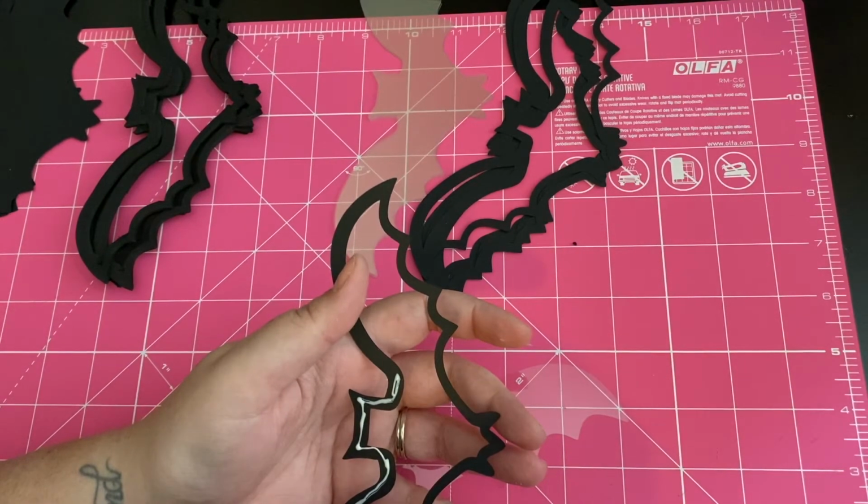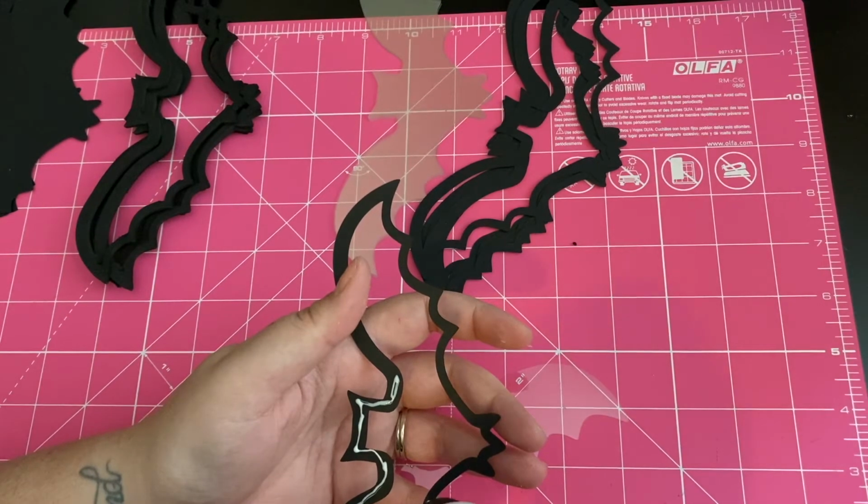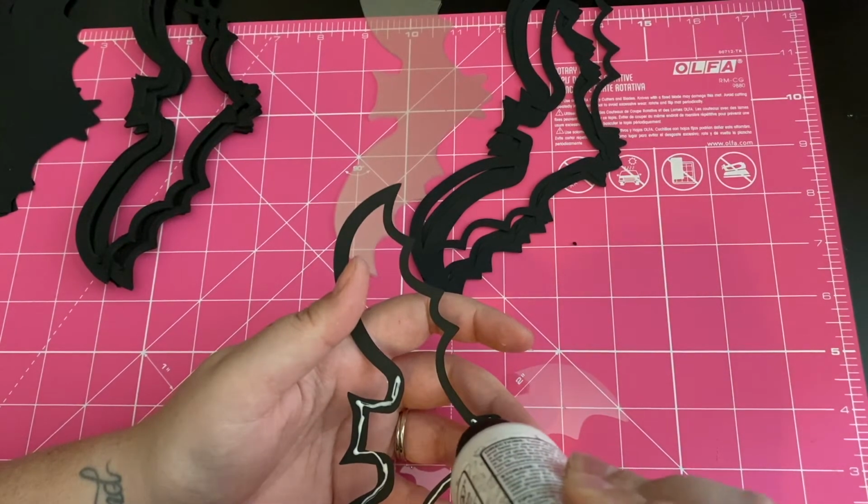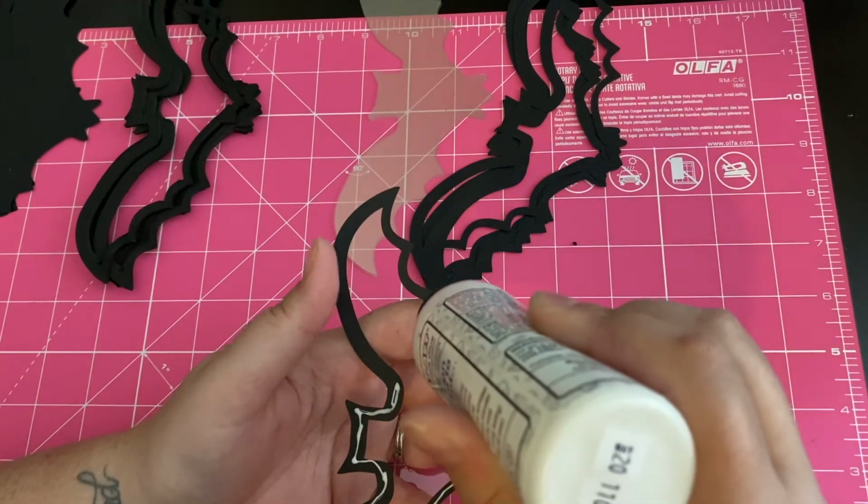Now, if you don't have foam, I use craft foam from Hobby Lobby. I'll show you what it looks like in a second. I ran out of black, so I need to go get more.